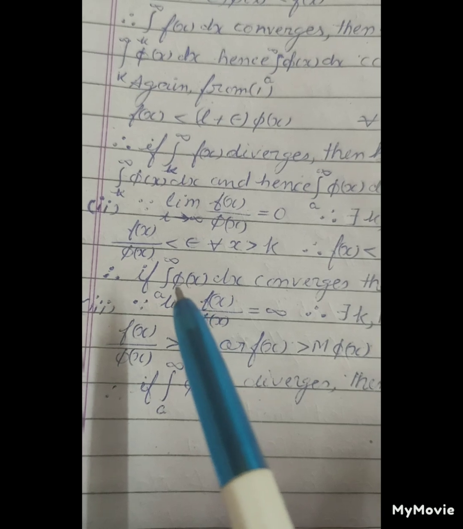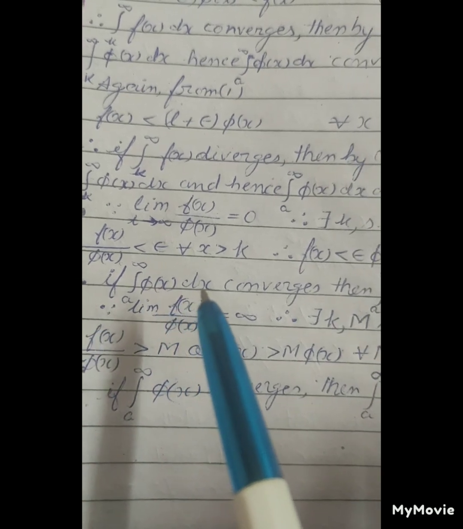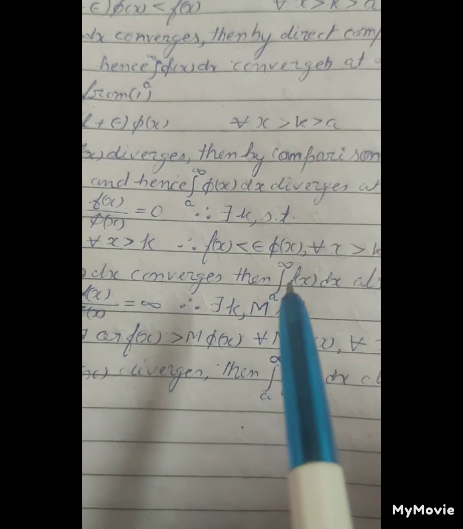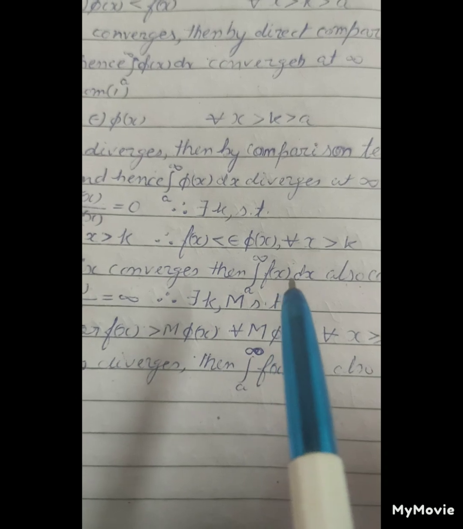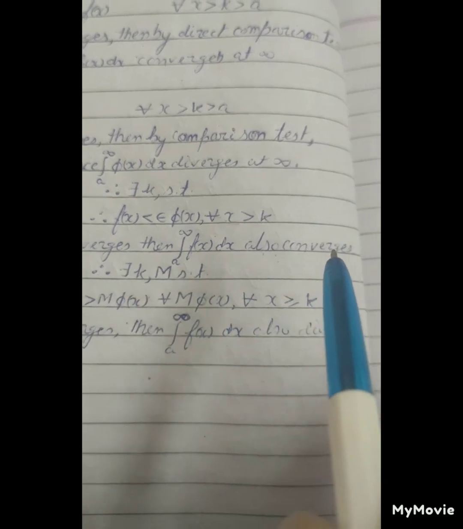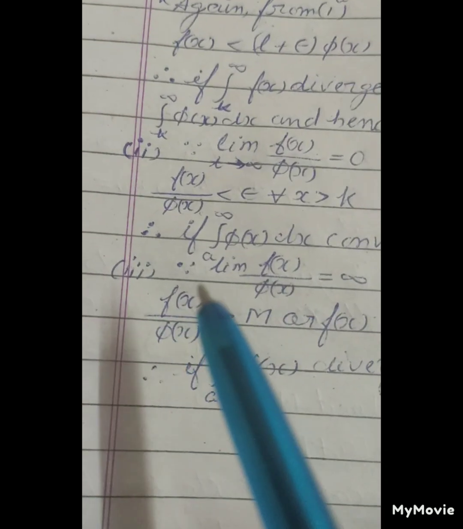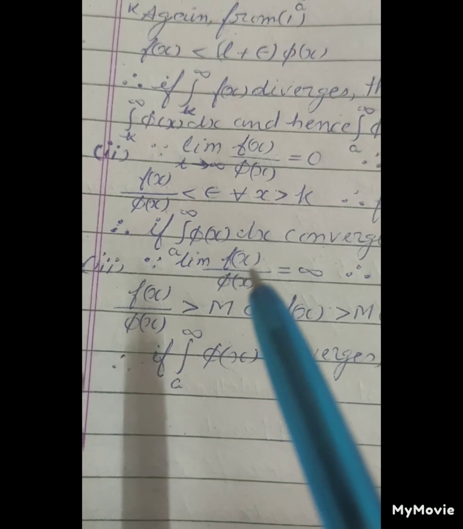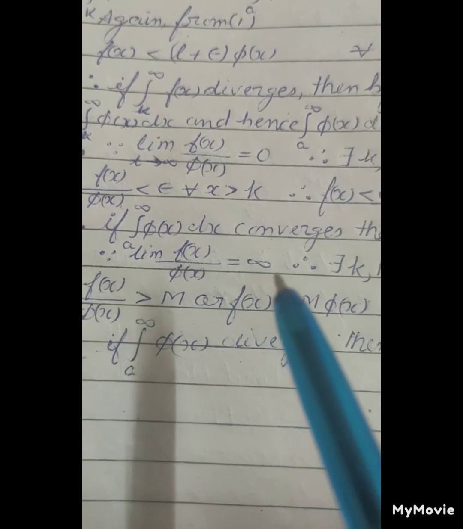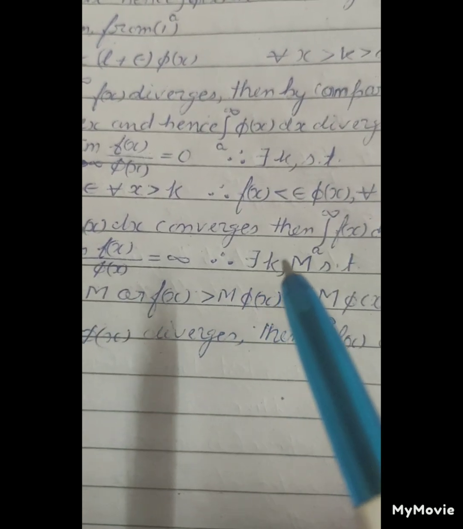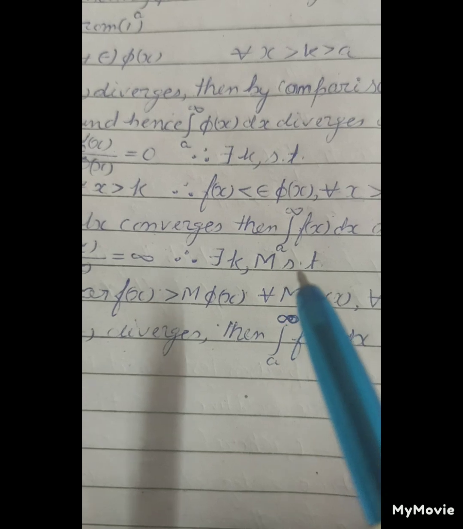So if integral a to infinity phi x dx converges, then integral a to infinity f of x dx also converges.